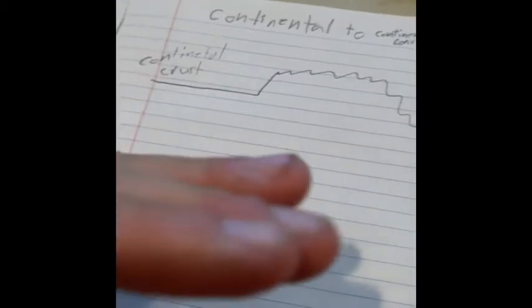So right here it goes, this is the continental crust. So basically what happens is the two plate boundaries come together really hard, and they're going against each other, and they just push each other up because one isn't stronger than the other, and they go up and they form mountain ranges.